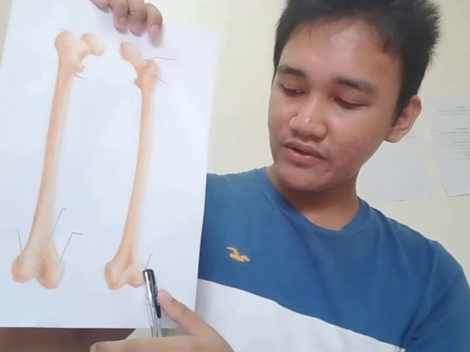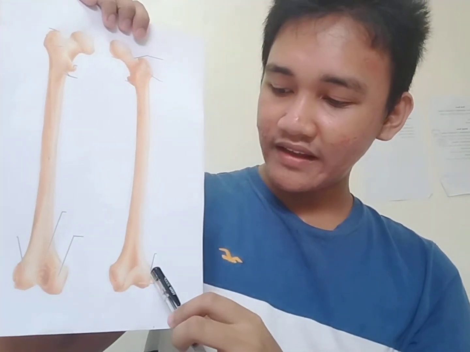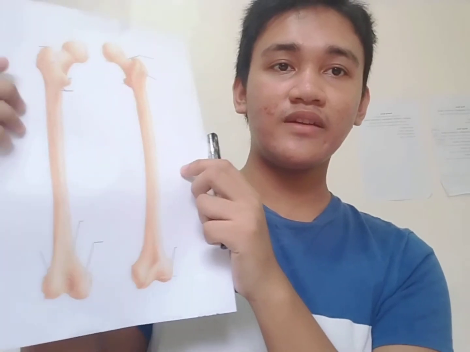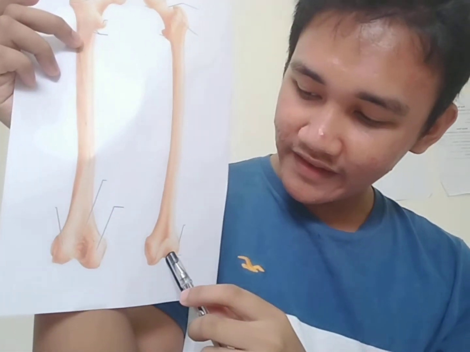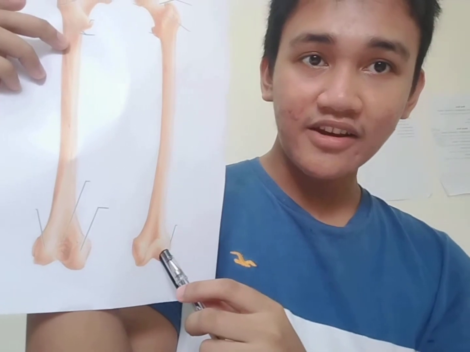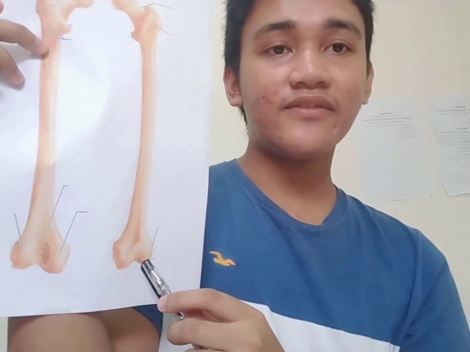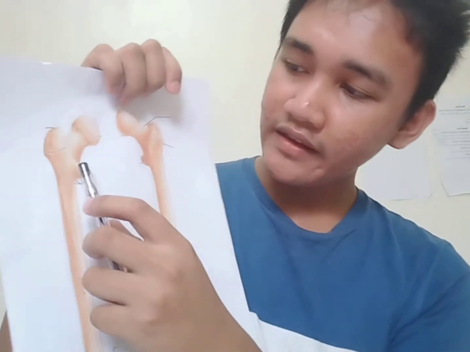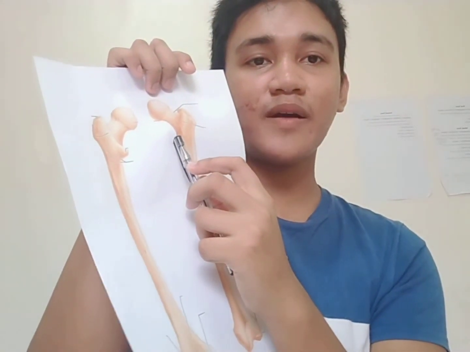Below the anterior view of the femur, we have the lateral condyle. This is the lateral condyle, and it is located in the lower extremity of the femur. Next, this is the patellar surface, and it is located at the front part of the lower end of the femur. Next, these two structures here are what we call the lesser trochanter. It is located at the lower and back part of the base of the neck.